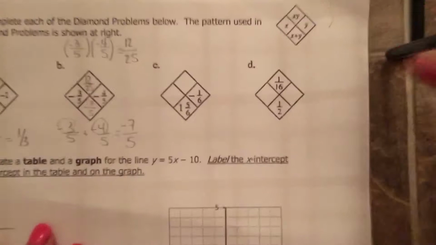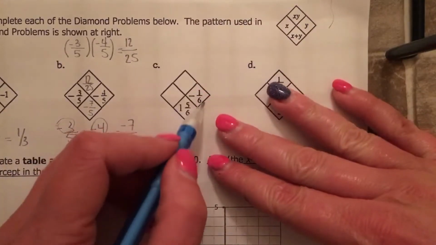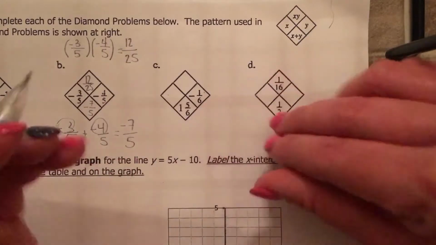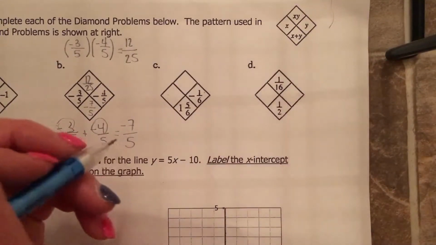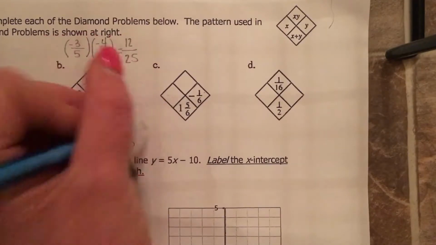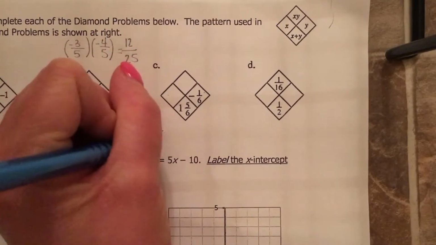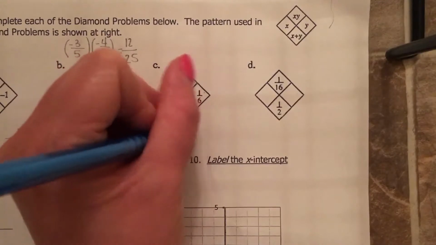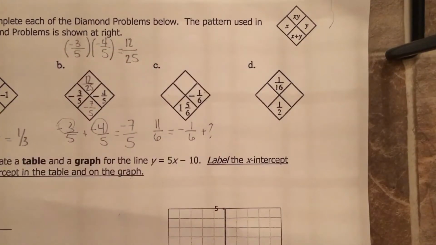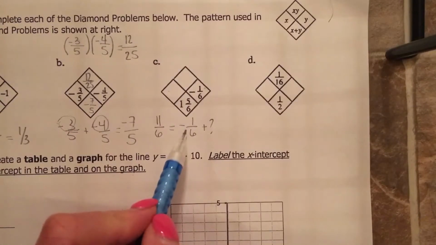And then the next one, you've got to say what plus what is going to give me 1 5/6. So I'm going to change 1 5/6 into just sixths. So 6 plus 5 is 11/6 equals -1/6 plus something. So I'm basically taking away 1/6.